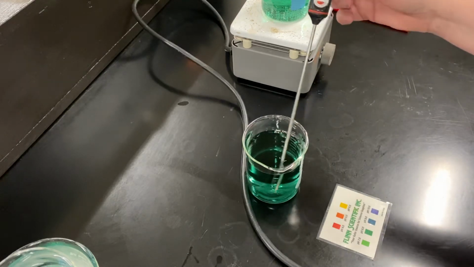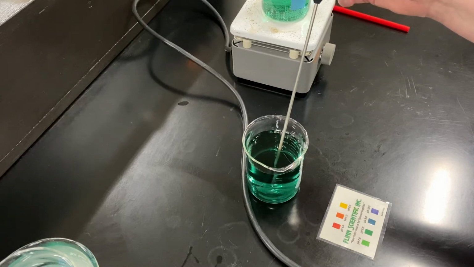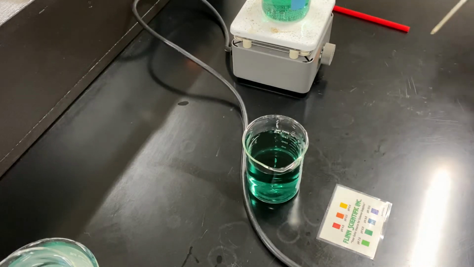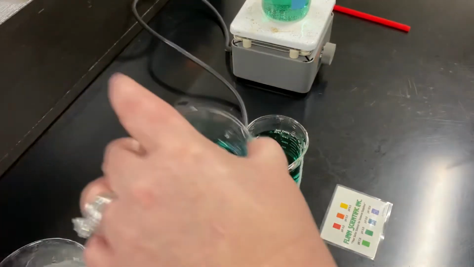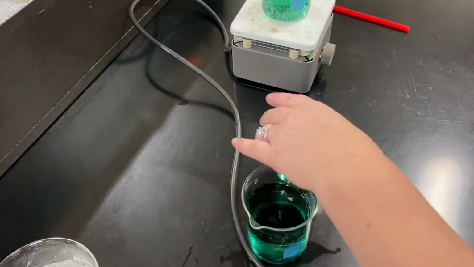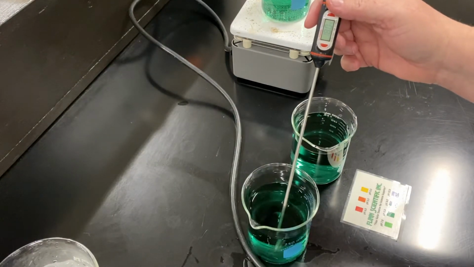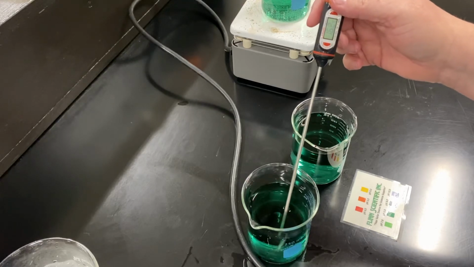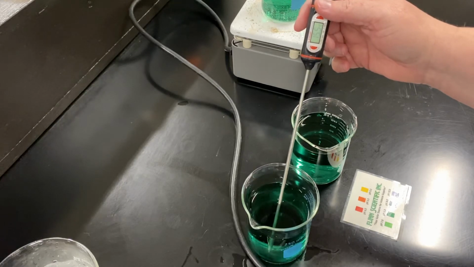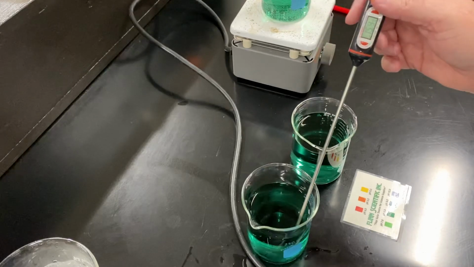Our room temperature water is at 28.6 degrees Celsius. You'll want to write that down, 28.6 degrees. Our cold temperature water, let's get these where we can see them. Our cold temperature water is at, just a second, it's still dropping. Looks like 15.4 degrees Celsius.